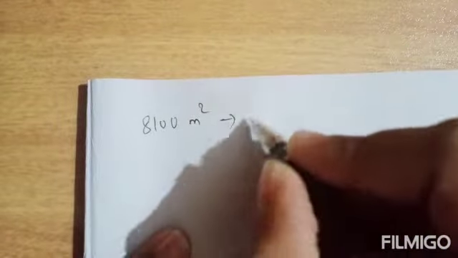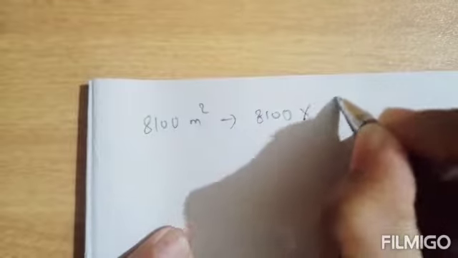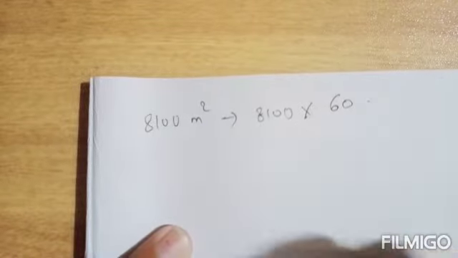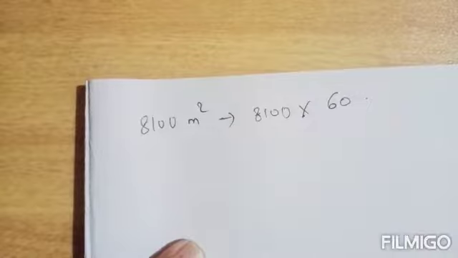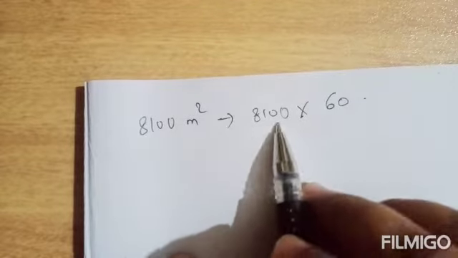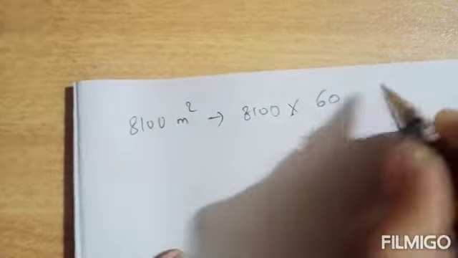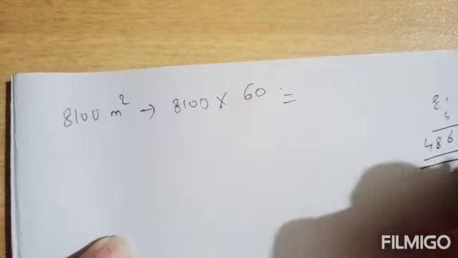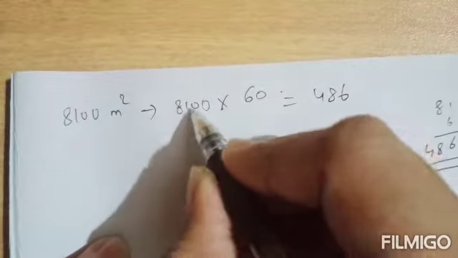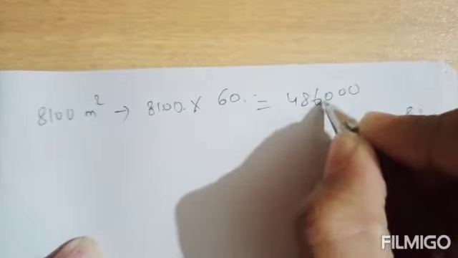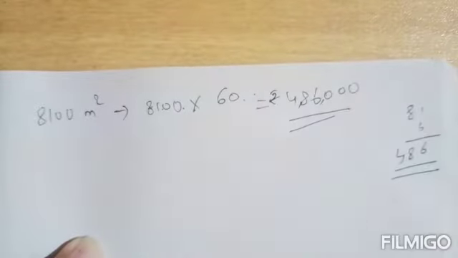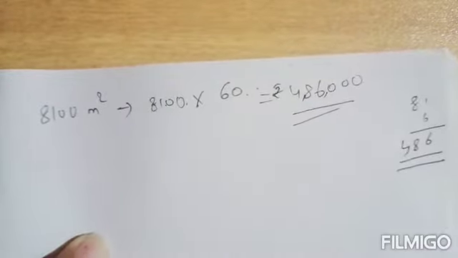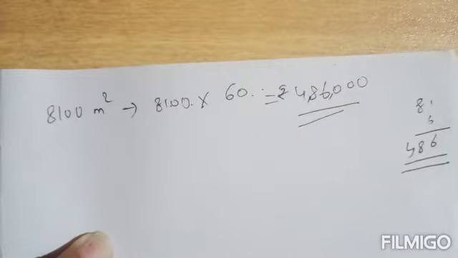For leveling 8100 meter square, the cost will be 8100 into 60. So 81 into 6, first find that, you will get 486. Now how many zeros are there? Three zeros. So the answer will be rupees 4,86,000. That will be the cost of leveling the plot at rupees 60 per square meter.